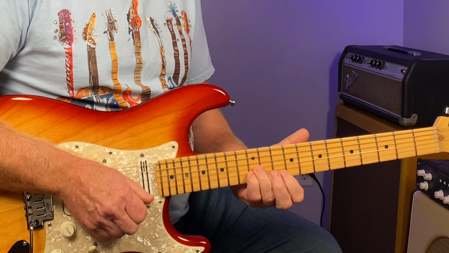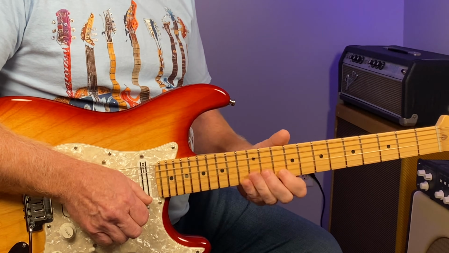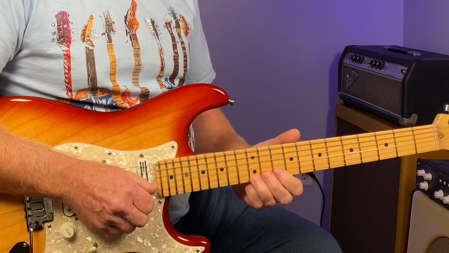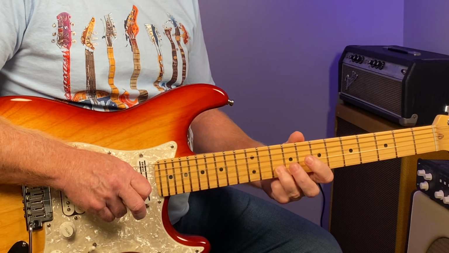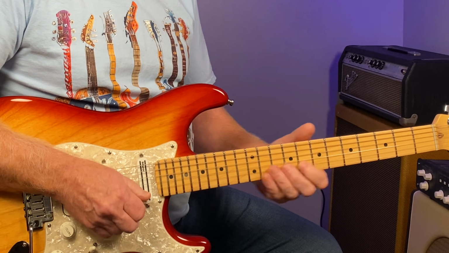And a little bluesy move here. 10, 12 on the E string, and then 12, 10 slide. Going to the G note here in the 8th fret of the B string.